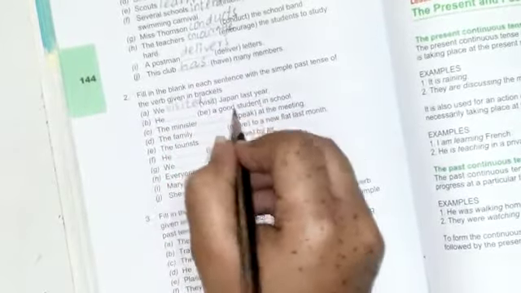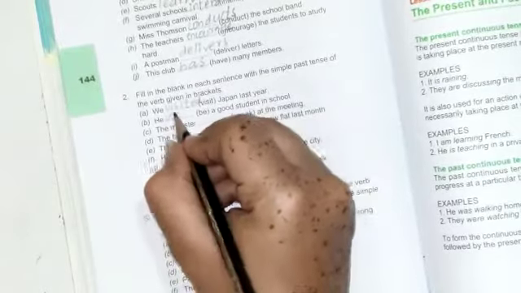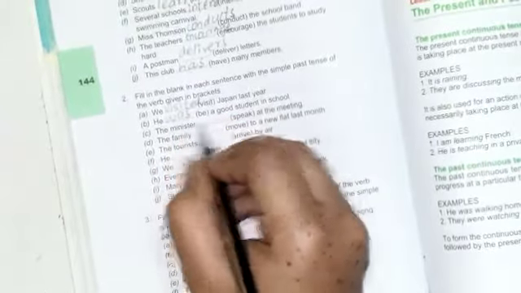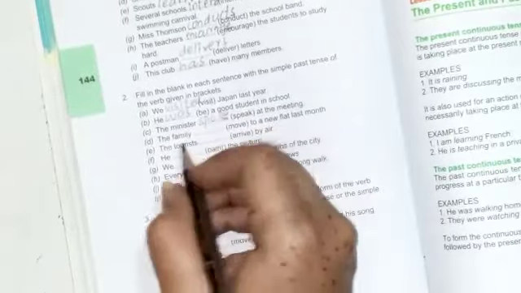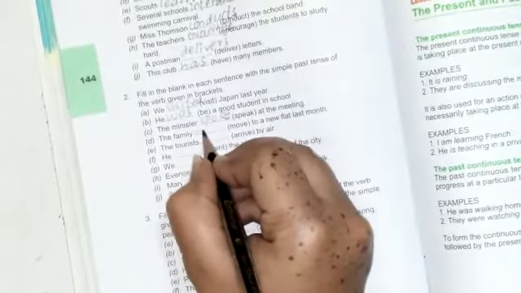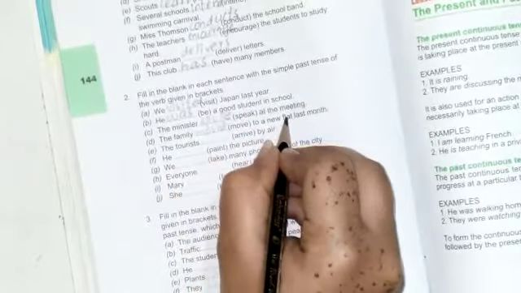He dash be a good student in school. He was. Second form of be is was. The minister spoke at the meeting. Speak, spoke is the second form. The family dash. The family moved to a new flat last month.